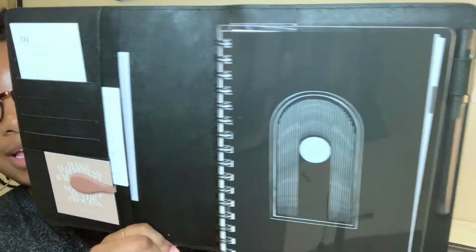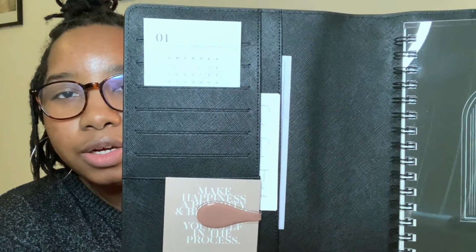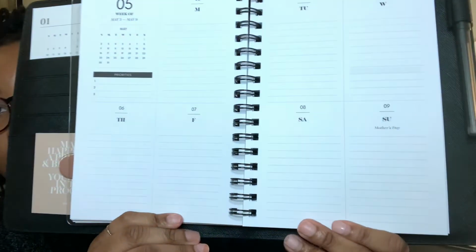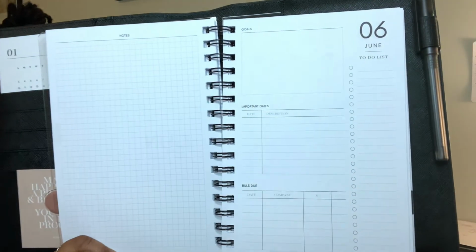So here's the spiral bound. I have a few things chilling over here on the side so far, but I haven't used it yet because it's dated and it starts in 2021, but I'm really excited to hop into it. It's a vertical lined, so here's an example of what the inside looks like. And then I just want to find a calendar for you. This is sort of like the beginning of the month.